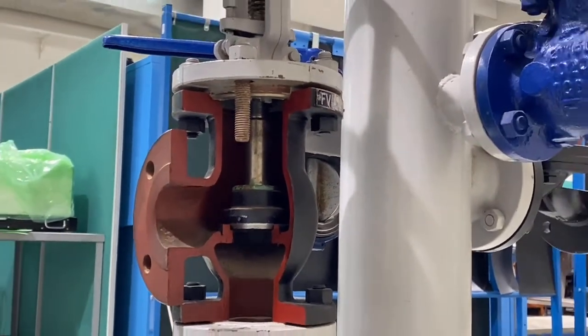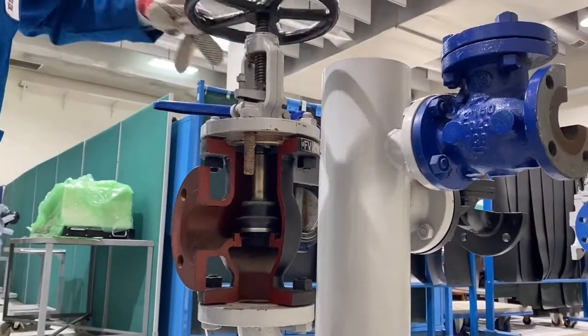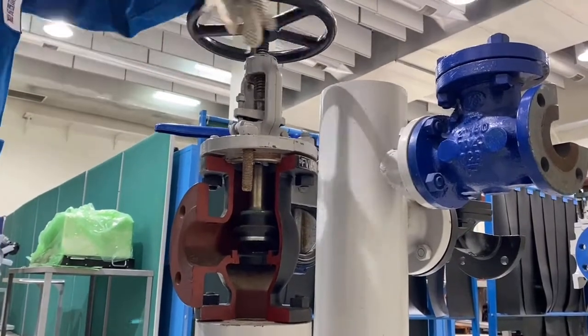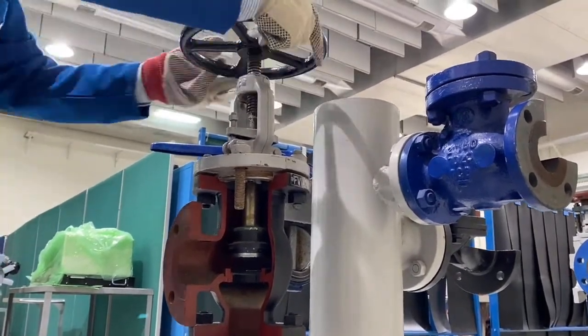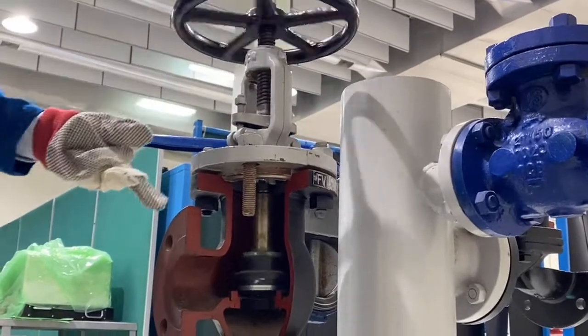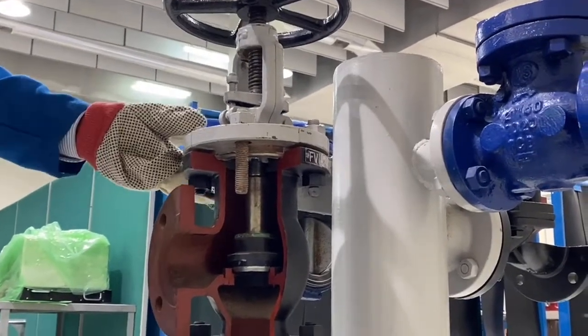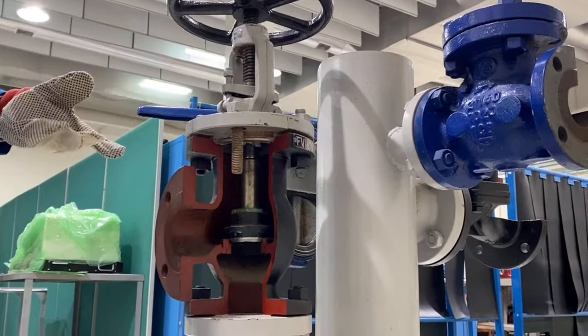Normally we use anti-clockwise turning to open and clockwise to close it. This is the globe valve, a regulation valve.